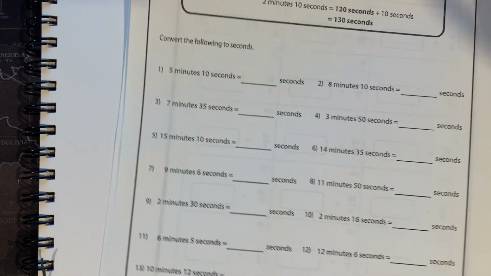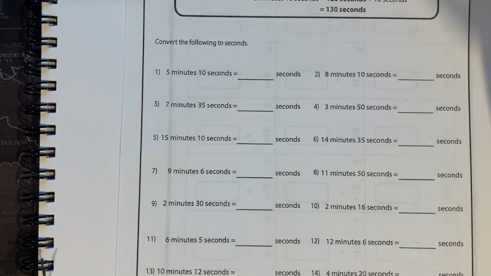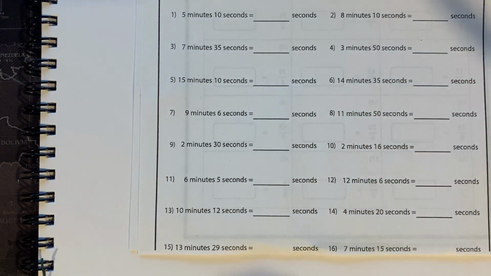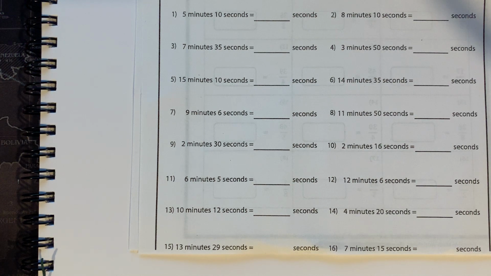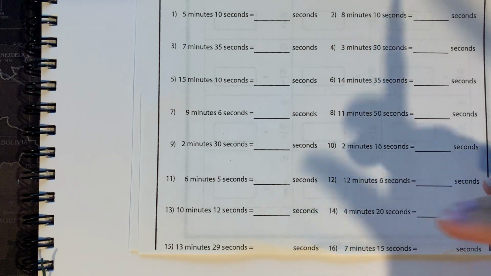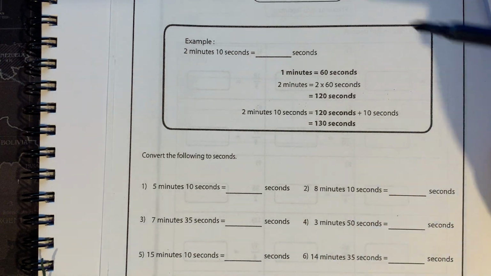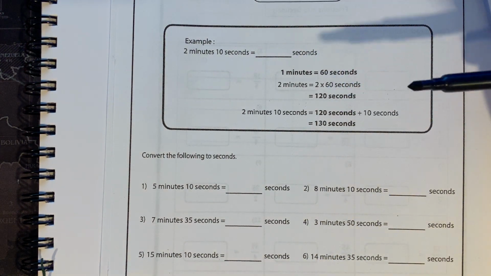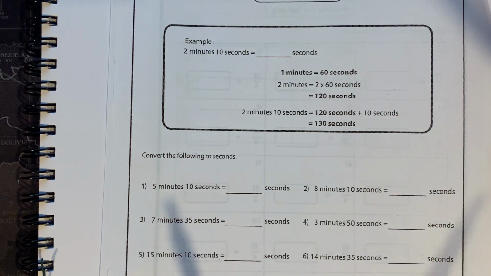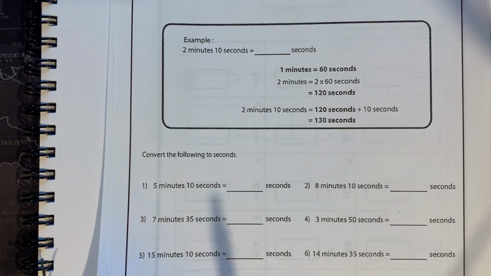It is a big thing on this test coming up to be able to convert time. So minutes to seconds, days to hours, hours to seconds. At the top of your worksheet, right here, you already had an example on how to do it. Very self-explanatory.